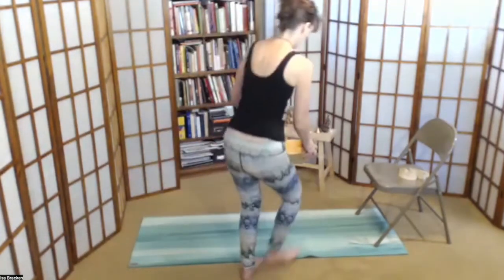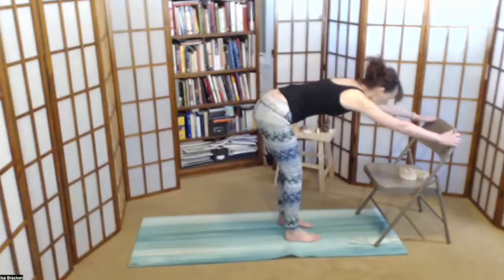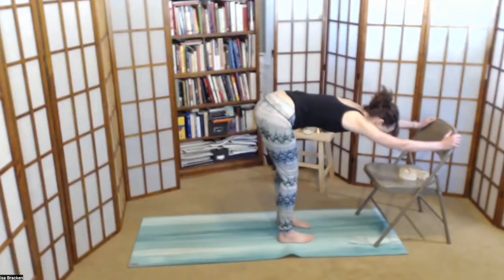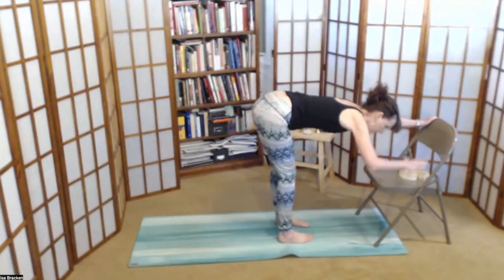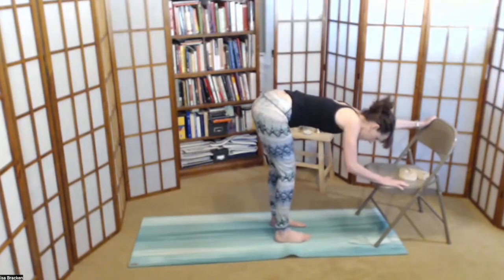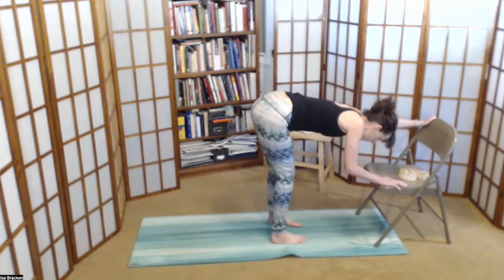Yeah, great. Good. Now, you can keep your left hand to the back or the top of your chair. Bring your right hand and just set your right hand on the seat. Adjust your feet if you need to.